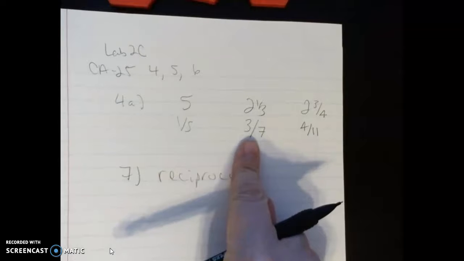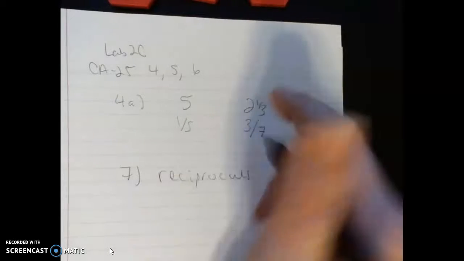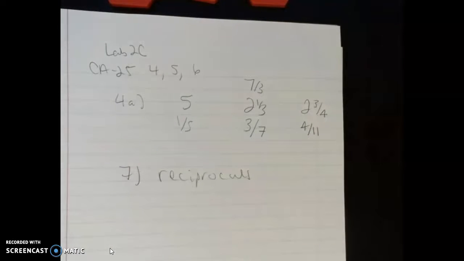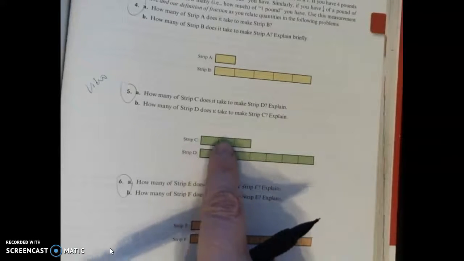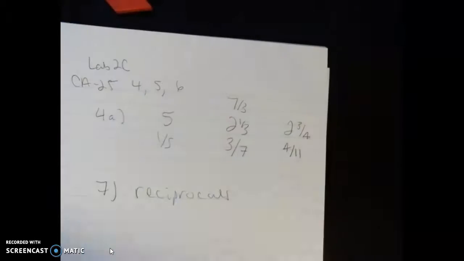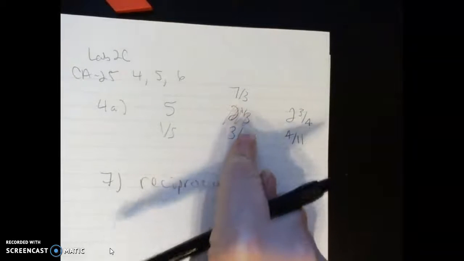This one you might not recognize right away that those are reciprocals, but 2 times 3 is 6, and that would be 7/3 if we wrote it as an improper fraction. And again, remember on that one, we needed 1, 2, 3. Okay, and then we needed another 1, 2, 3, so that's 6, and then we needed another 1. So we need 7 out of these little guys. If we call each little guy 1/3, I would need 3 of them, 6 of them, 7 of them. So that would be 7/3. And notice that is the reciprocal of 3/7.